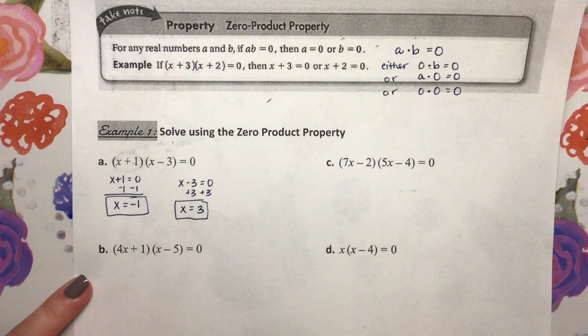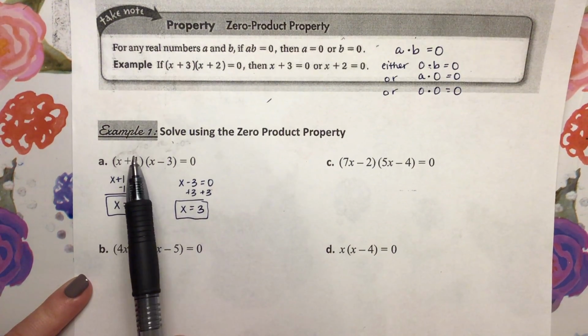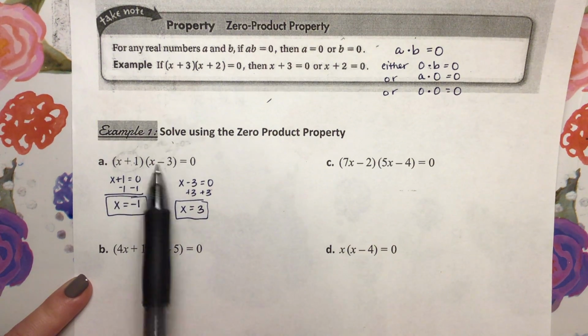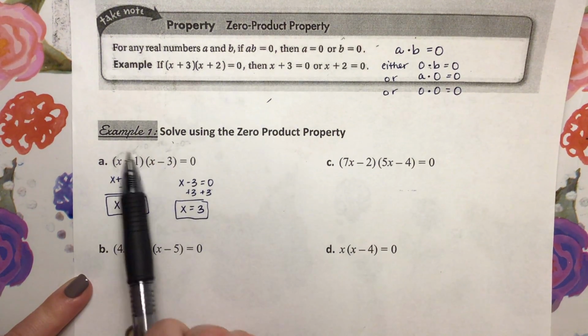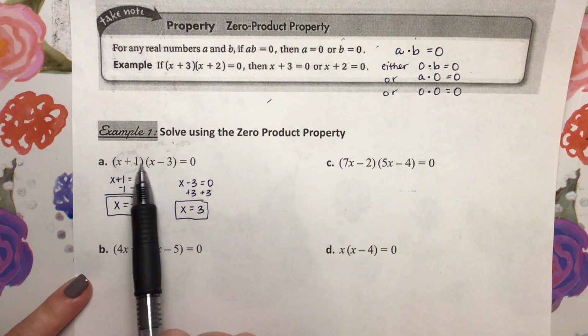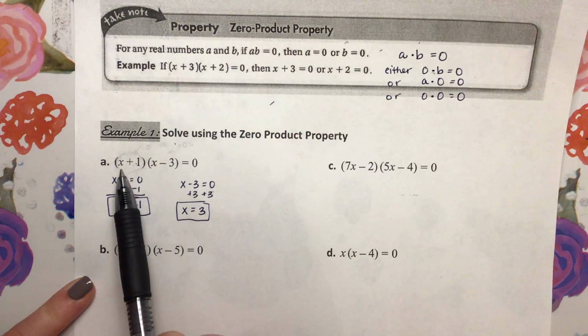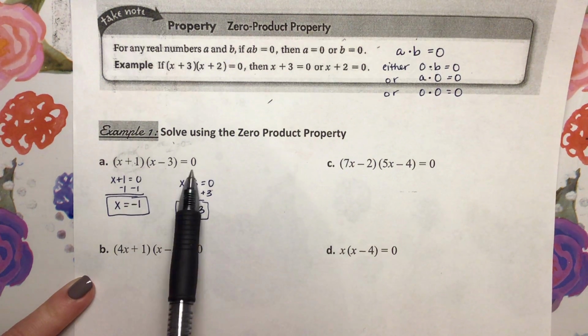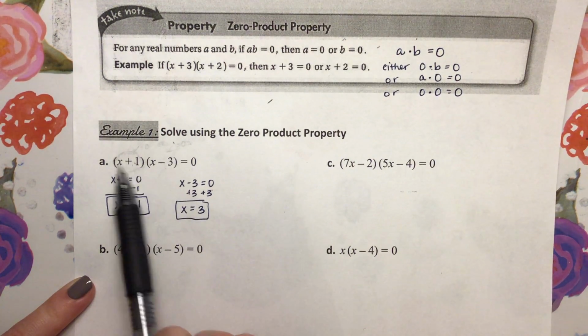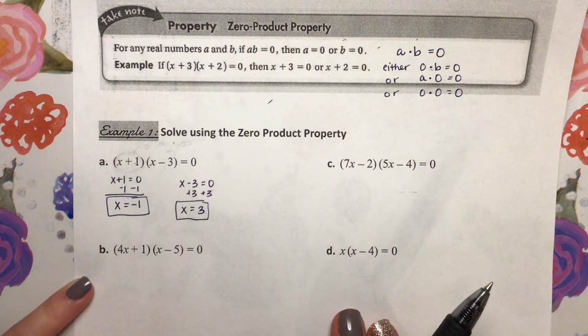that x could be. Because remember, I need something times something equals 0. But what does this whole expression, because it has parentheses around it, it's 1 unit. So what do I need this whole value to equal in order for it to multiply to 0? I need this whole value to equal 0.